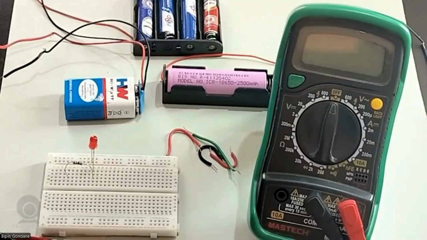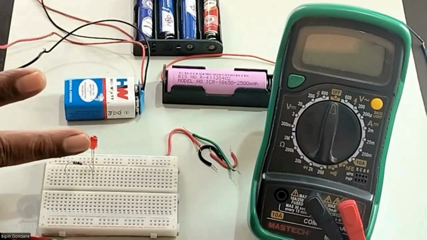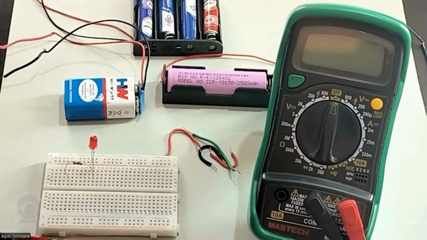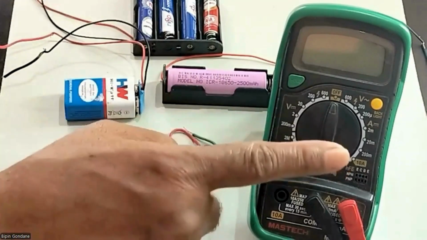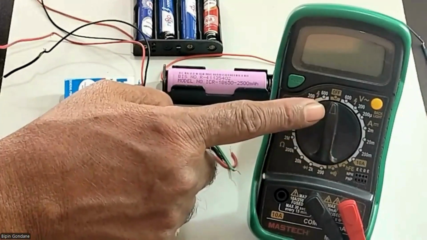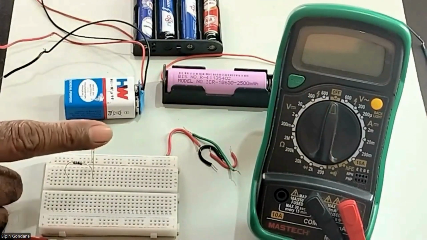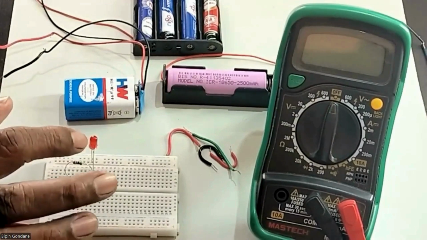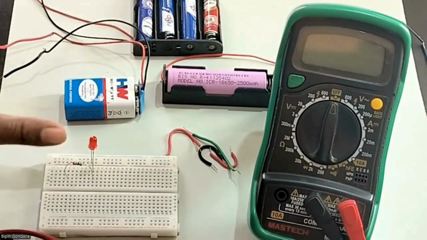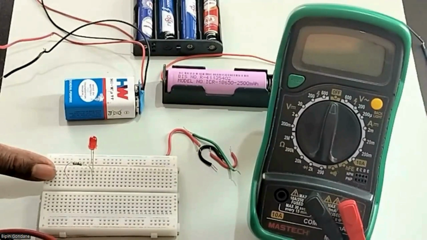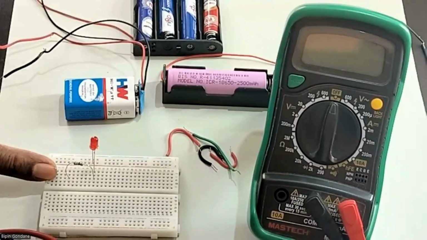Friends and students, we will do the practical. We'll start the practical now. We are supposed to measure two things. One, we'll measure the DC voltage with the help of this digital multimeter. Second, we will measure the current using this circuit. What is this circuit? You have a red color LED, and you have one resistor connected in series with the LED.